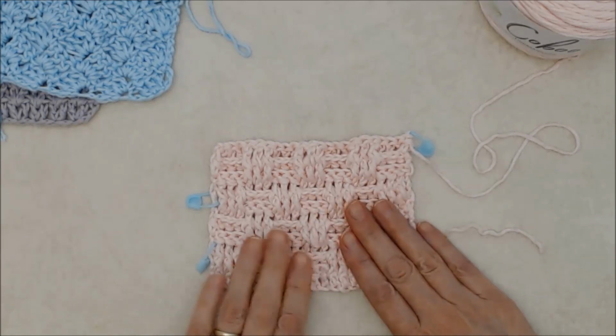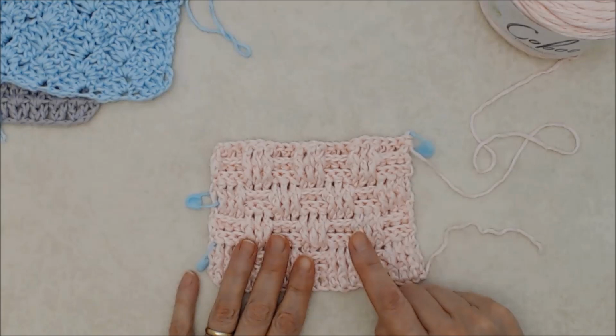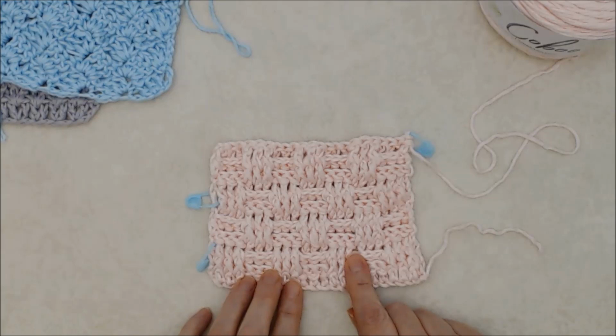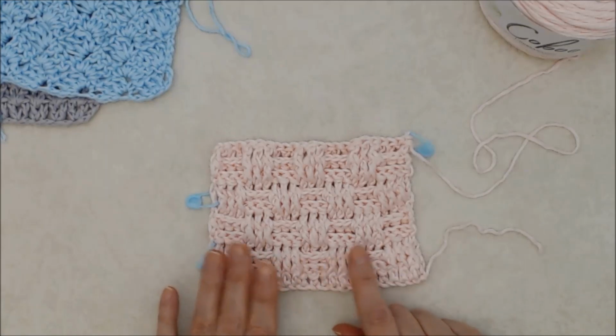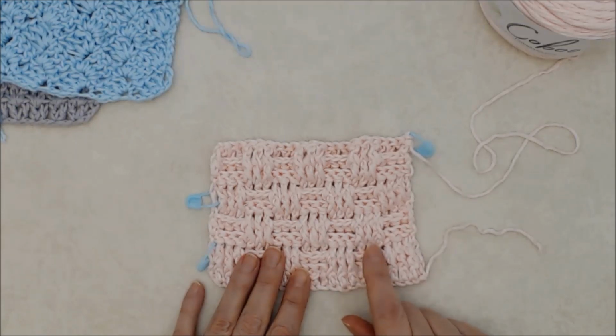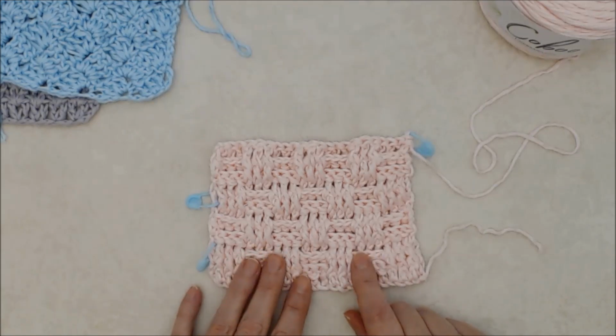Now in this case, your multiple is 6 plus 5, plus 2 for the turning chain. So you take your 140 stitches and you subtract 5. Then you get 135 stitches. You divide that by 6. Then you get 22.5. So you can either round up or round down to the nearest whole number. So we'll round up to 23. So then you would multiply 23 by 6. And that will give you 138 stitches.